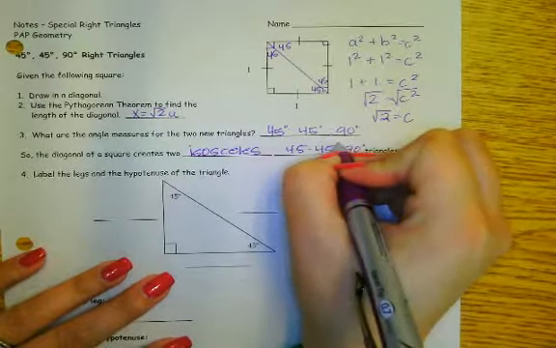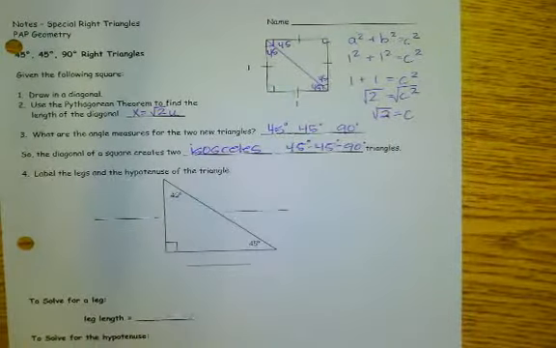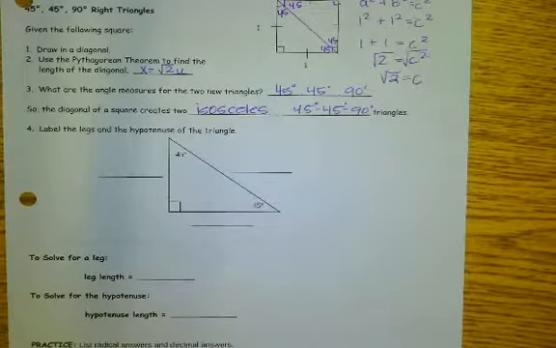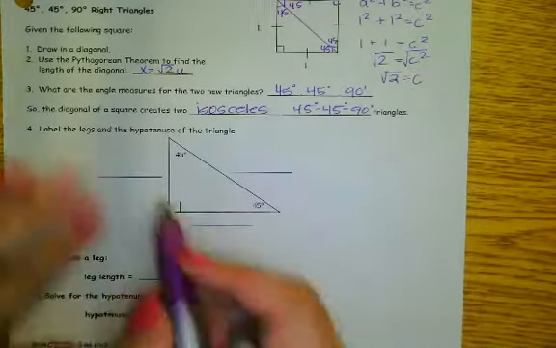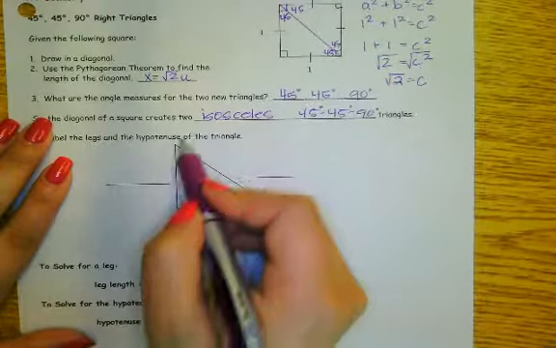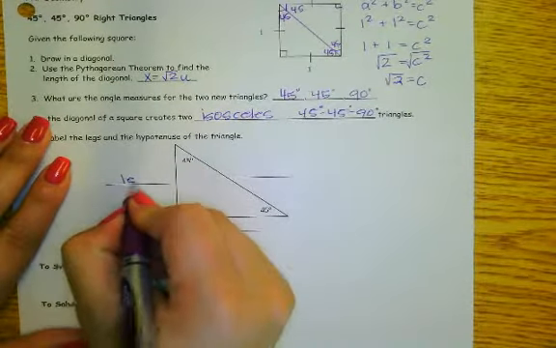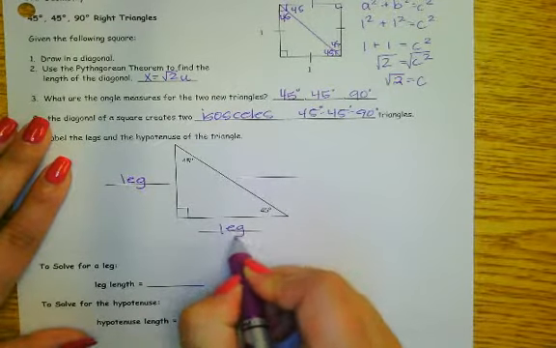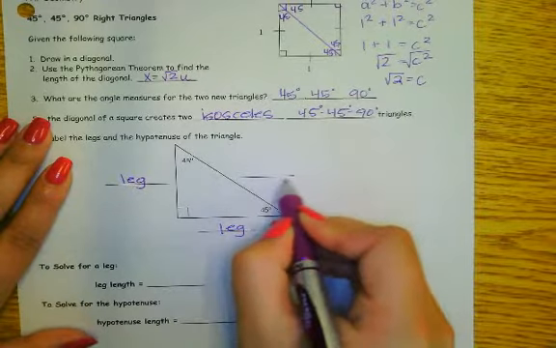I want us to label the legs and the hypotenuse of this triangle. So what is over here? This side is a leg. This side is a leg. And this side is what? Very good. Hypotenuse. What do we know about our hypotenuse?